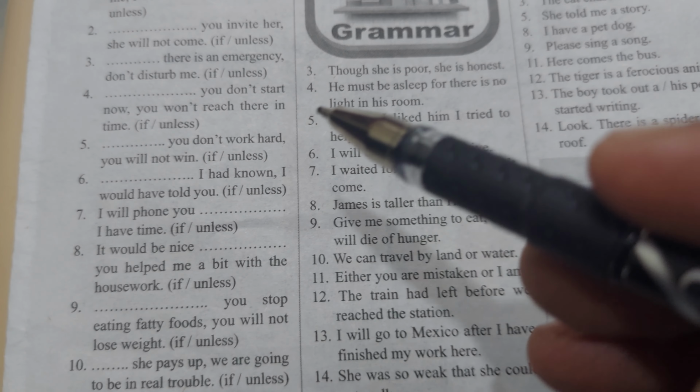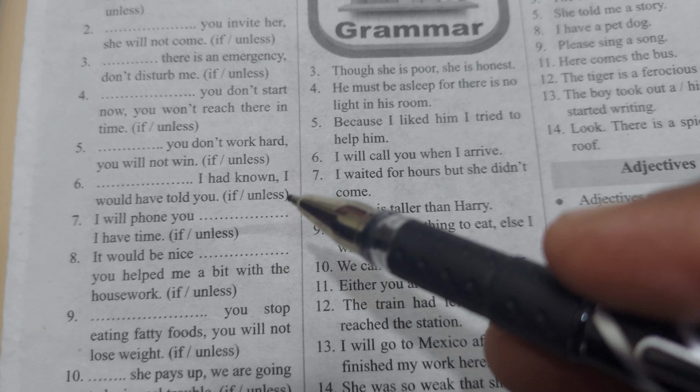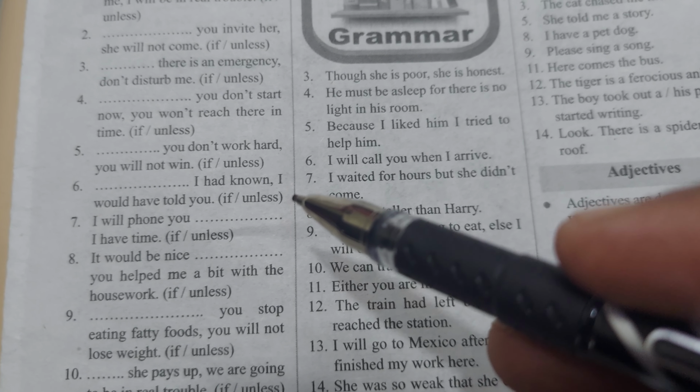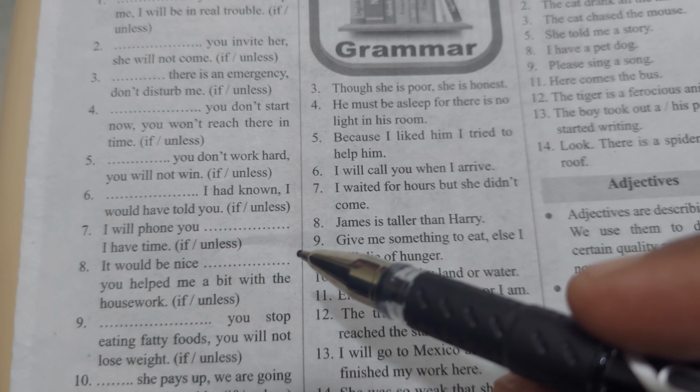Which one suits the best here, if or unless? You give the answers in the comment box. Later on I will give you the answers and cross check how best you are, how good you are at grammar. You can cross check.